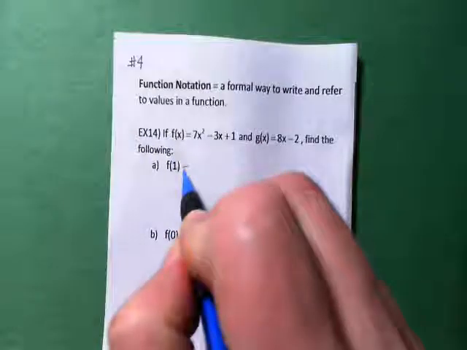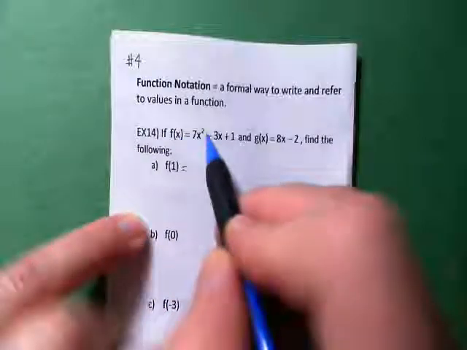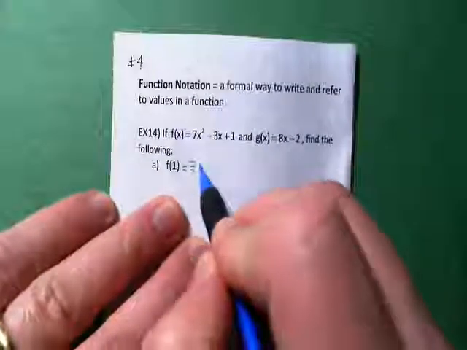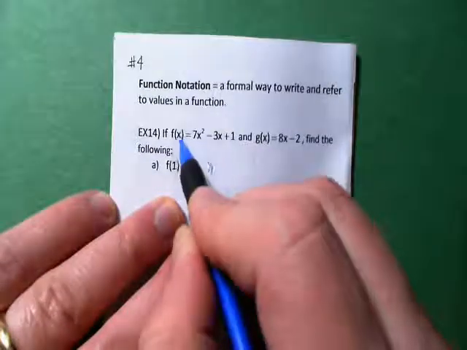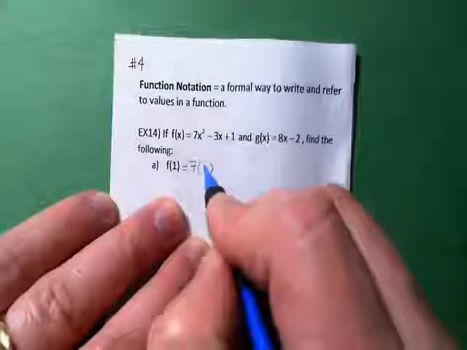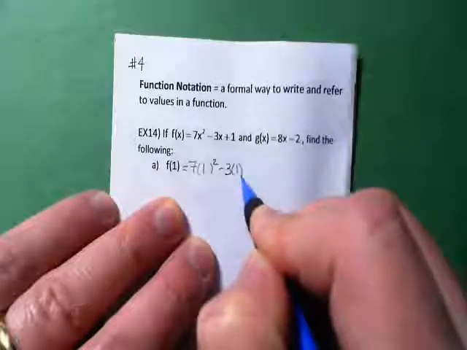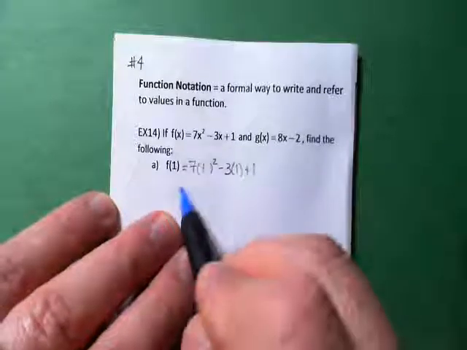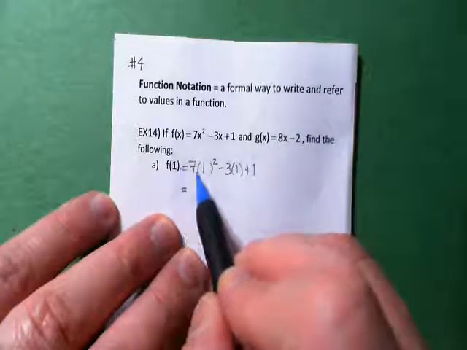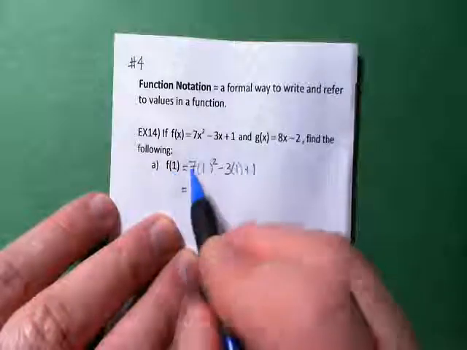So in other words, you copy the function, which is function f, but instead of x, who's going to replace x? Number 1. So you put 1 everywhere you see an x. Okay? And then we're going to calculate the value of the function at x equals 1.